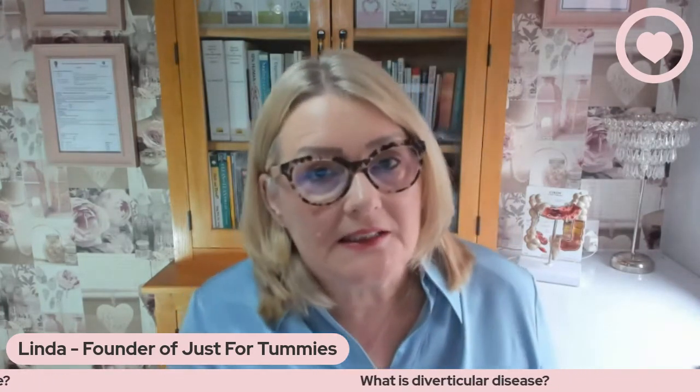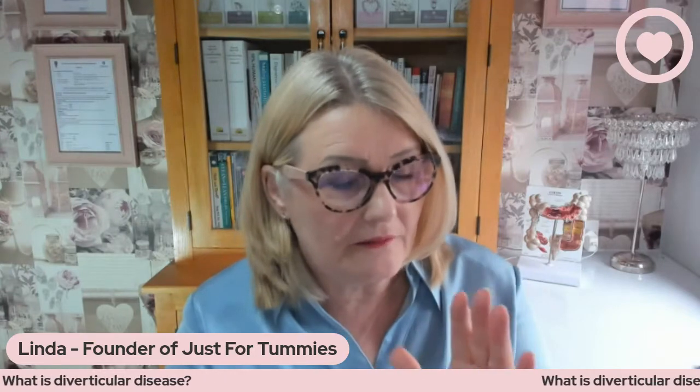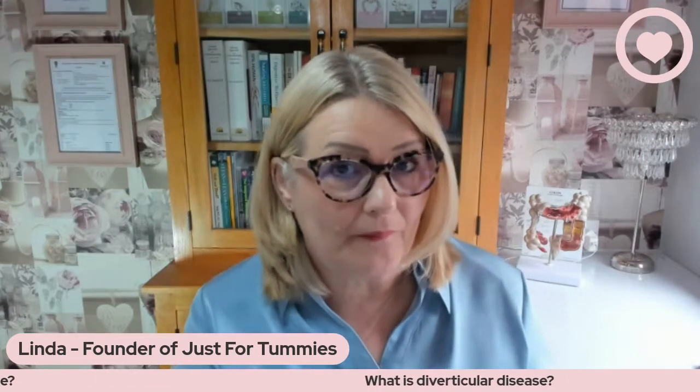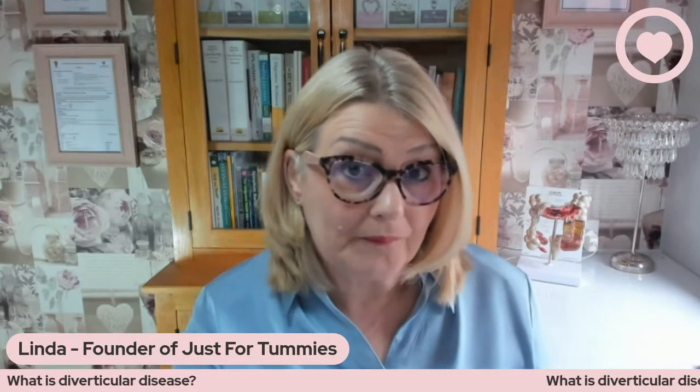Now, diverticular disease is fairly common, at least over the age of 50, certainly over the age of 60, and when you get into your 70s and 80s. It's a fairly common benign disorder that affects the large bowel, in particular the left-hand side of the bowel, called the descending bowel, the sigmoid area of the bowel.